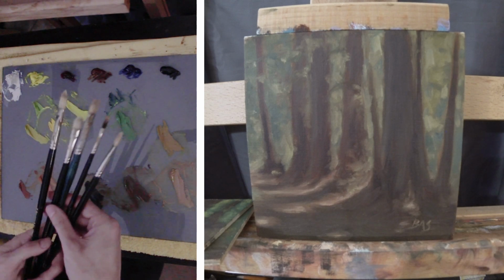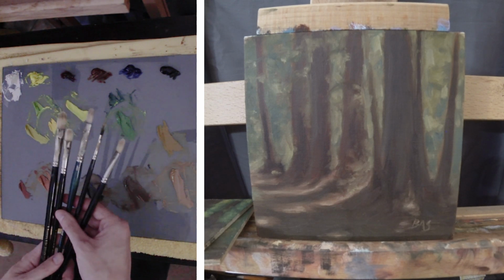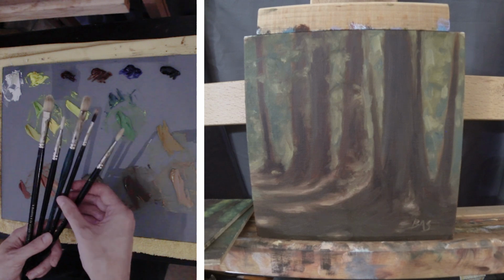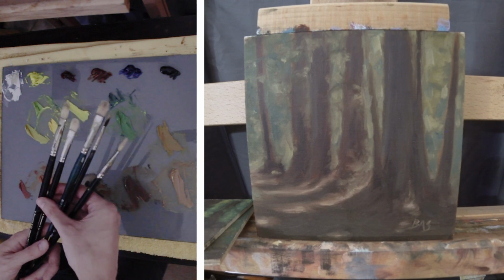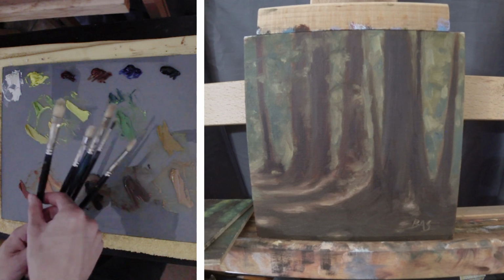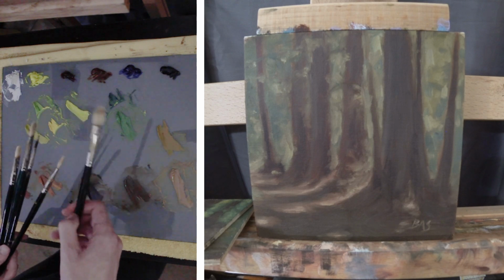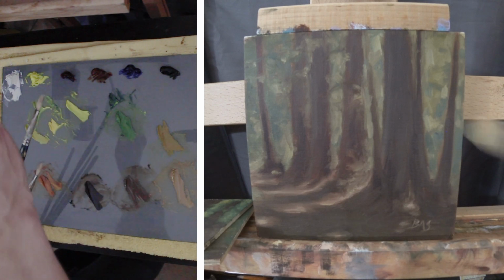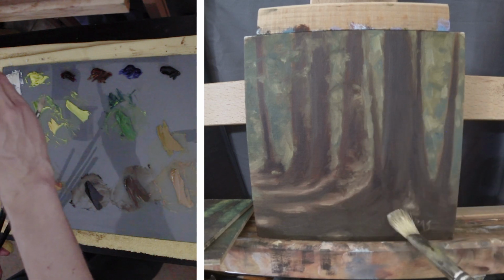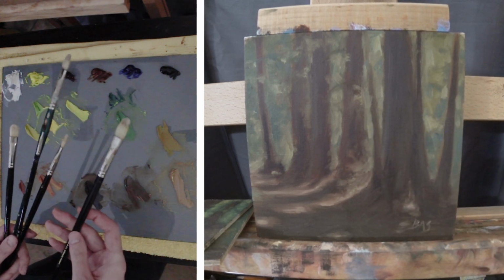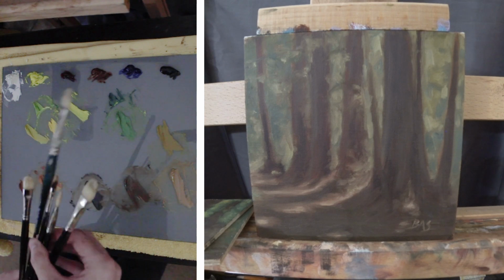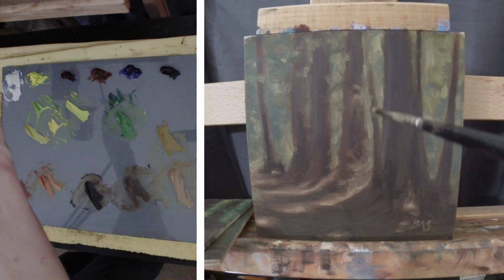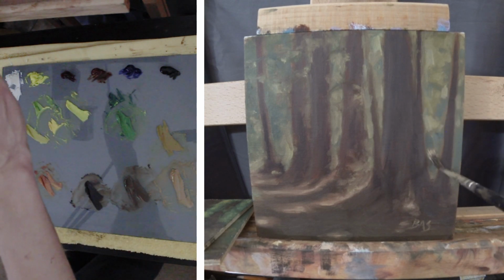Before I start, real quick, I did want to mention these are the ranges of brushes that I'm going to be using. Anywhere from a number 2 to a number 6. I feel like a number 6 filbert or a flat is pretty good for this size canvas. I'm not going to need much larger. I can get pretty good size strokes from this size. And if I need to, I'll go down to something like a number 2 to get some small areas.